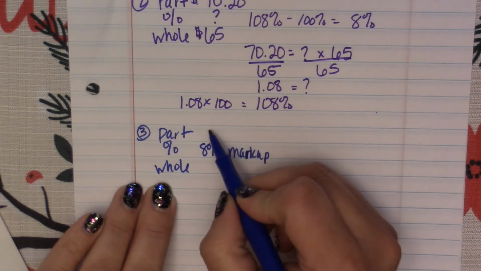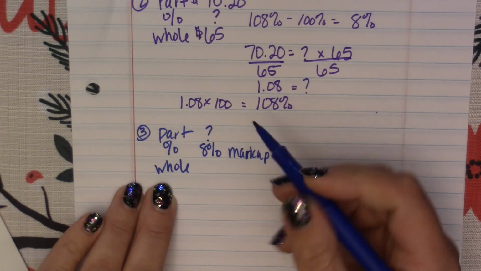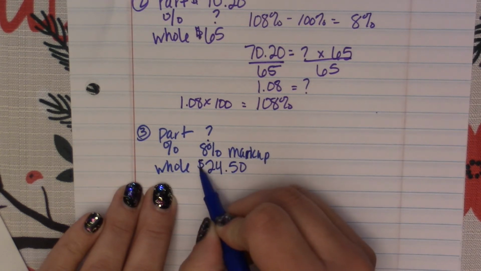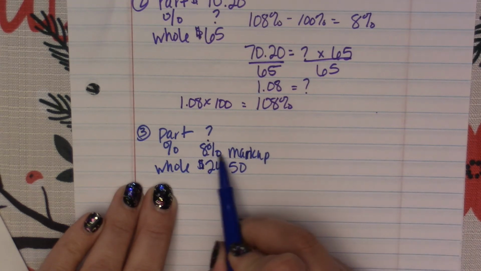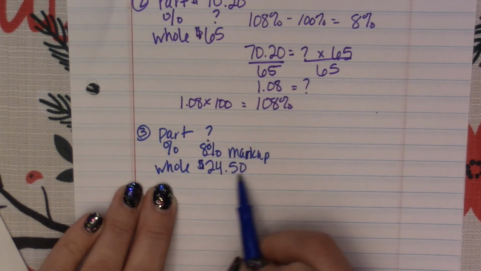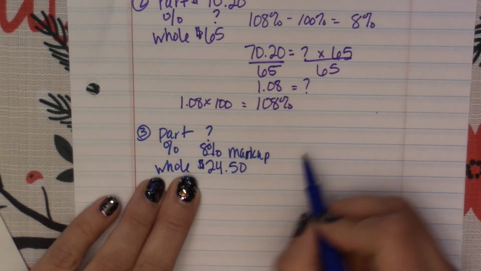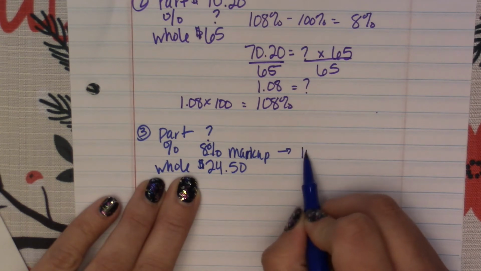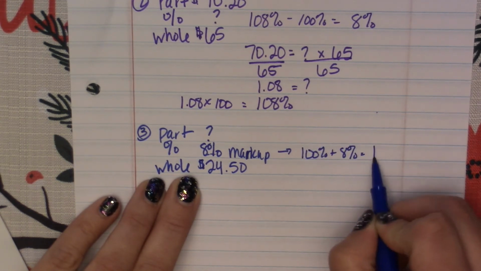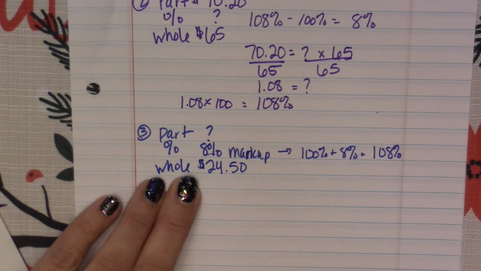What is the selling price? So what's the price the customer pays for a pair of shoes whose wholesale price is $24.50? All right, so if we're talking markup, remember that it starts at 100% and then goes up 8% from that. So to find what the customer pays, we need to add the 8% to it. So the customer would be paying 108%.